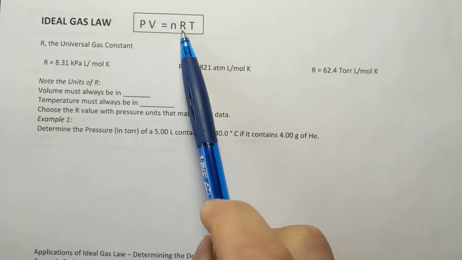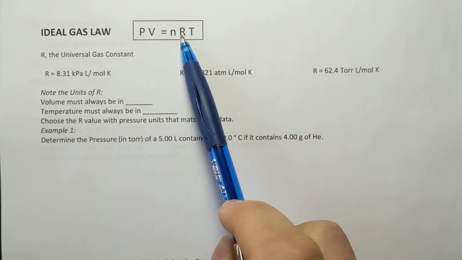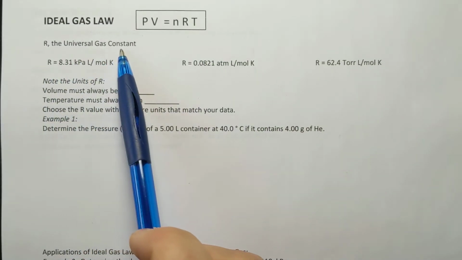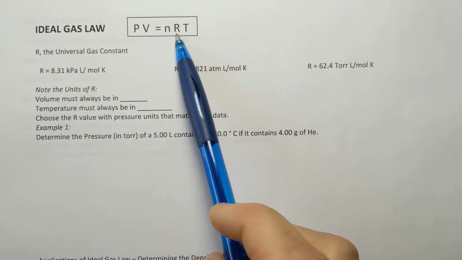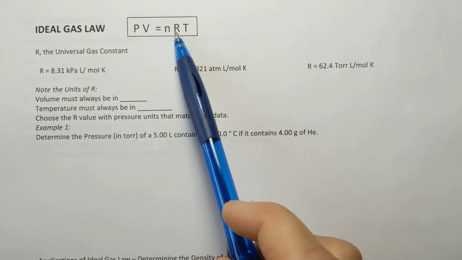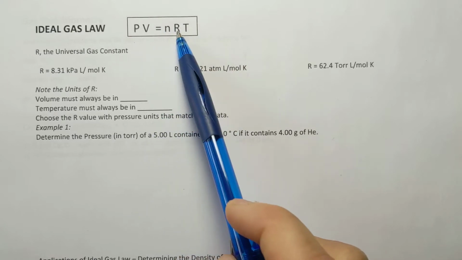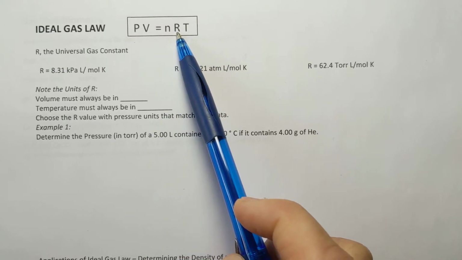So this right here, R, is a new concept that you haven't seen previously, and it is the universal gas constant. It's part of this equation, and it allows this equation to exist because it is a constant of proportionality.